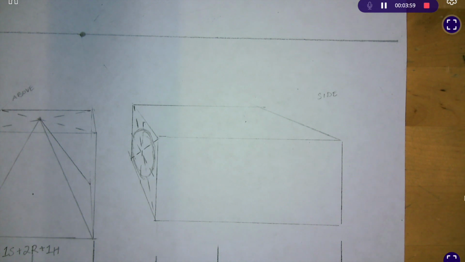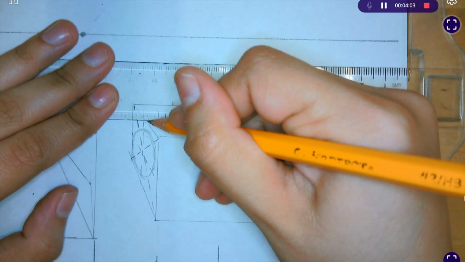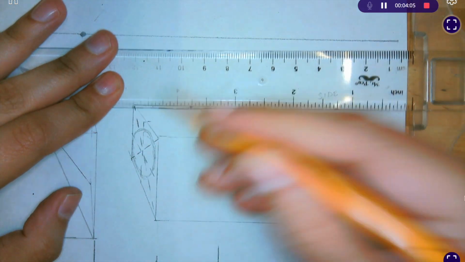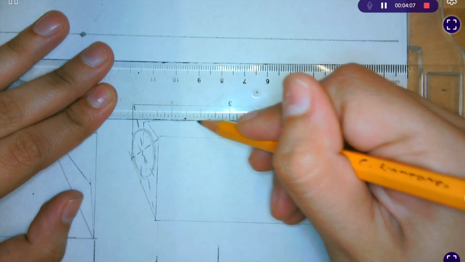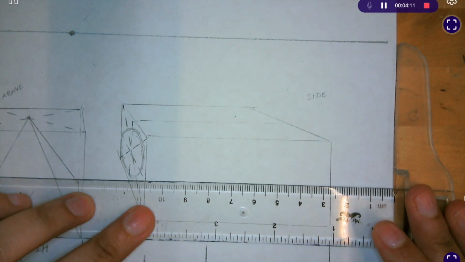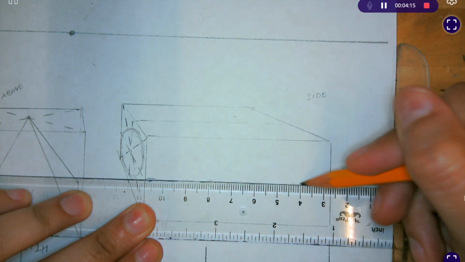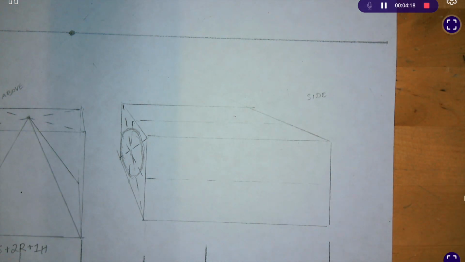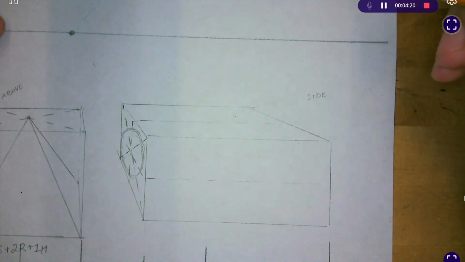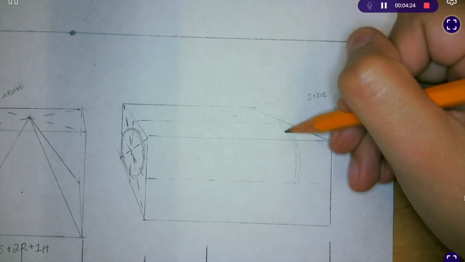All right, from here, this line right here, the midpoint, we're going to make just a dotted line right here. This is the other midpoint. Essentially what this is doing, it's telling us where the curve is going to be.